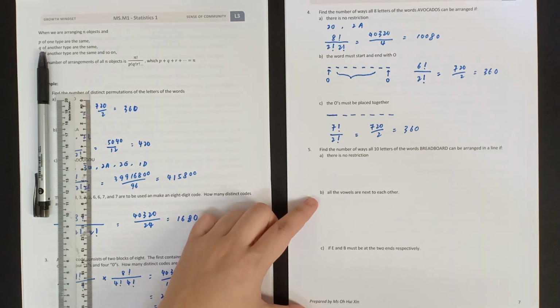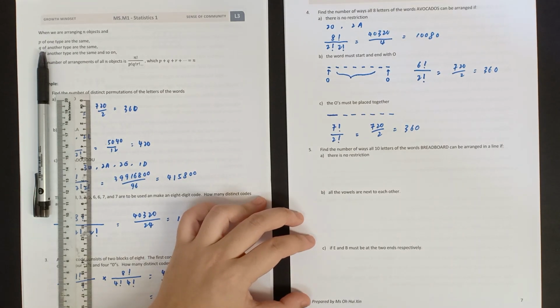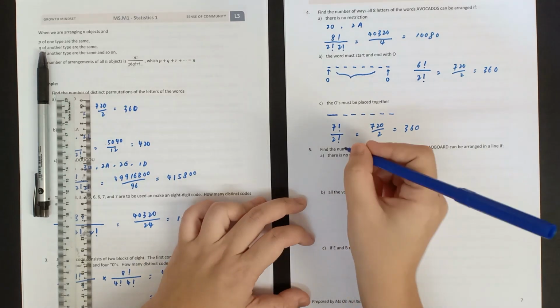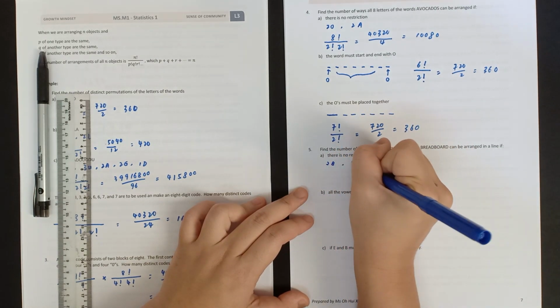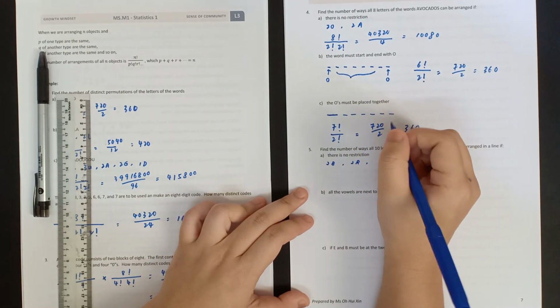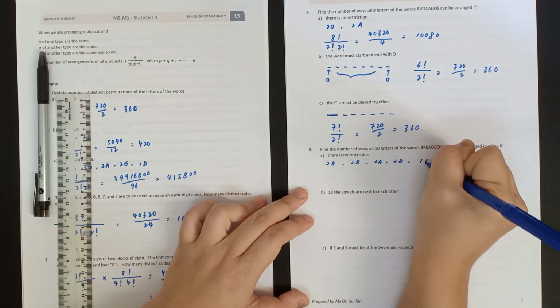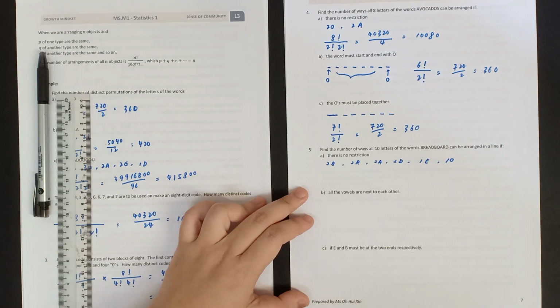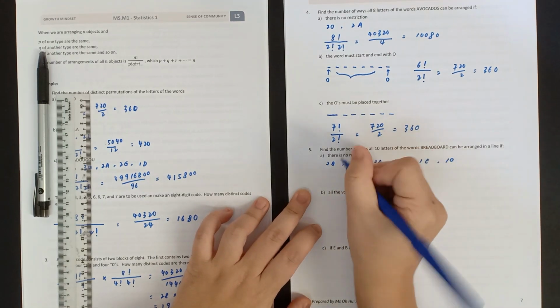Number 5 is going to be a little bit more complicated. Number 8, if there is no restriction, you want to arrange all 10 letters of BREADBOARD. Same thing, the first thing you need to do is count everything first. I already counted, so I will write it down, or you can count it yourself also. You have 2B, 2R, then 2A, 2D, 1E, and 1O. Okay? Alright, so after that, if there's no restriction, there are a total of 10 letters.